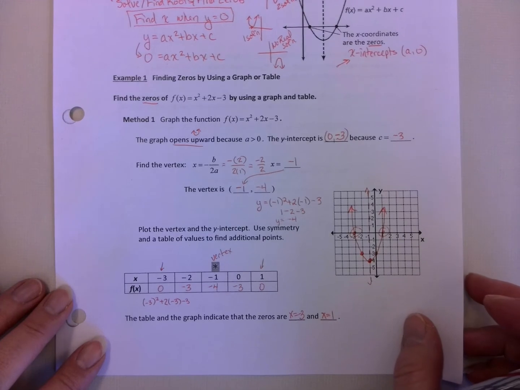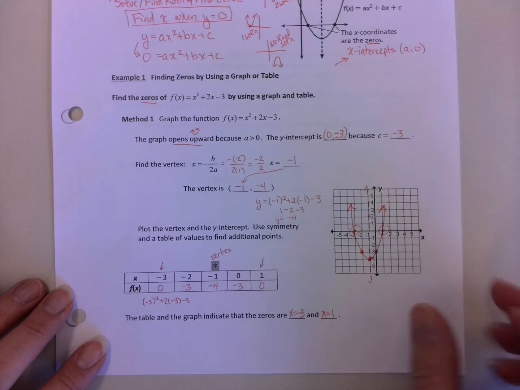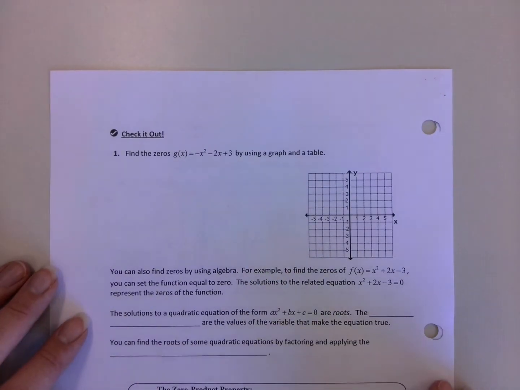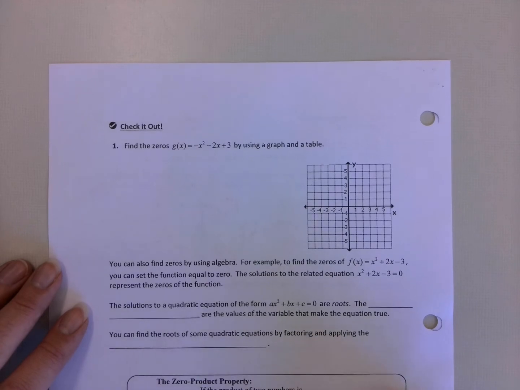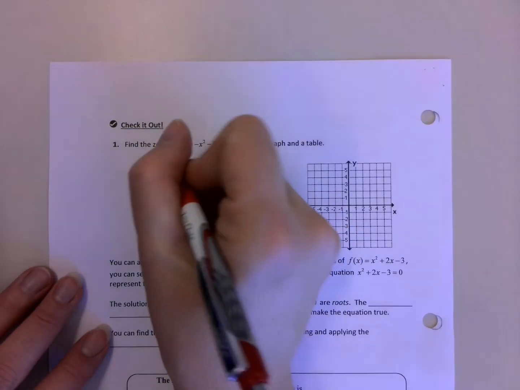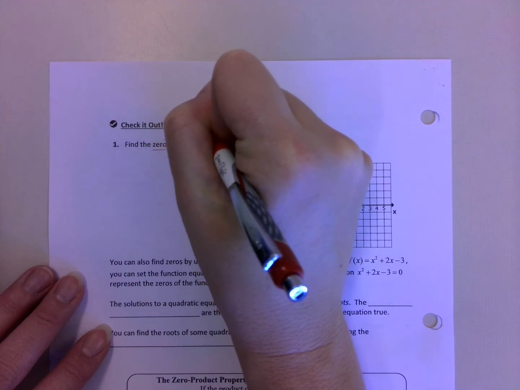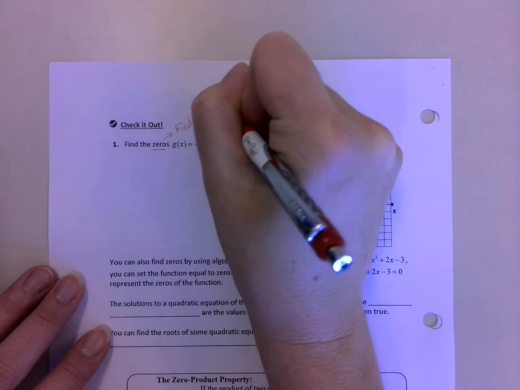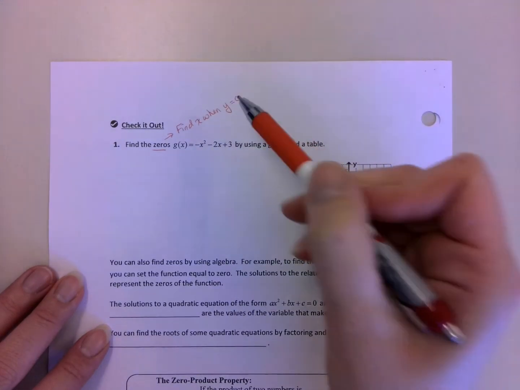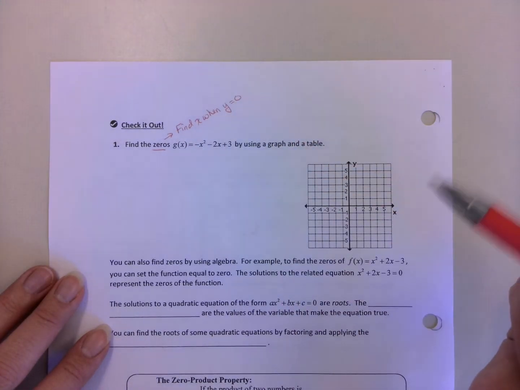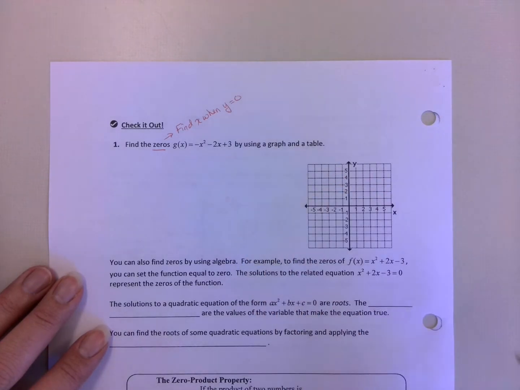Now, not everything's going to give you nice solutions when you graph. You can also use a graphing calculator to help aid you if you were looking to go quickly. But we're going to graph old school with our hands here. Now, it says find the zeros, which means find x when y equals 0. Where does this y value equal 0? What x does that happen at? And it says use a graph and a table.